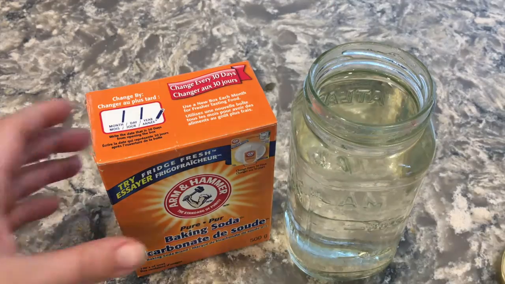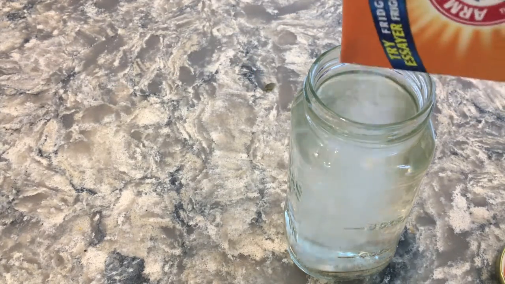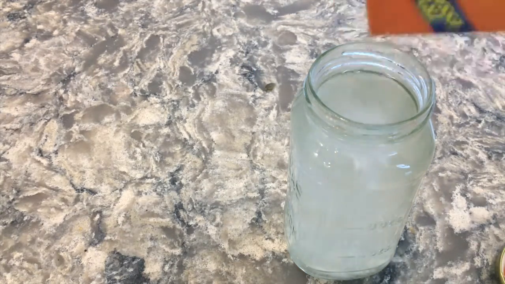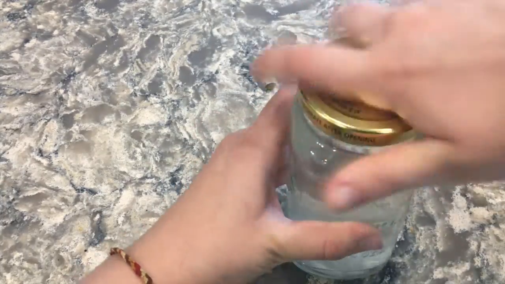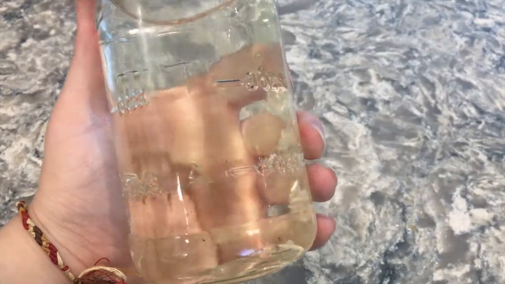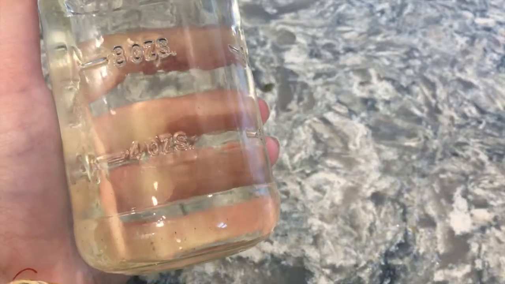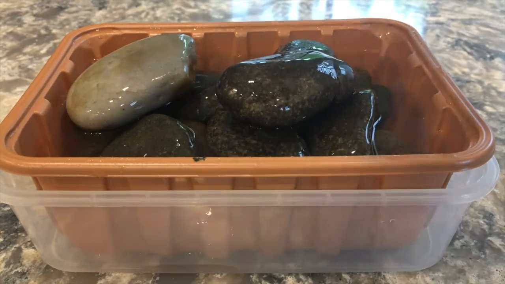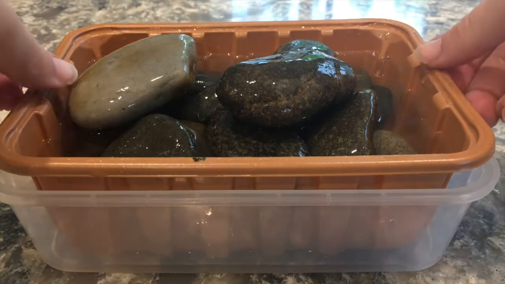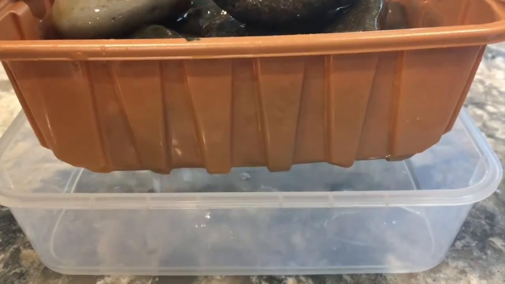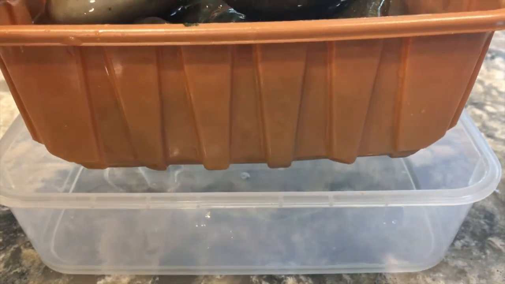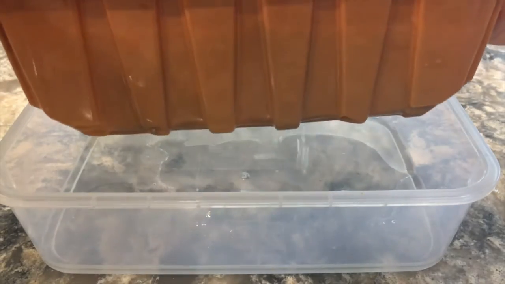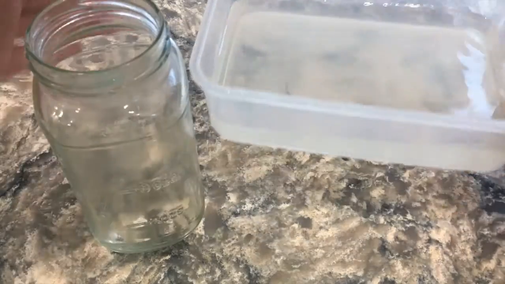Our first step is to add baking soda to our water and shake it. Once we do that, we move on to our next step, which is our filtration part. So for this, you'll need to put some big rocks inside your recyclable plastic container that you poked holes in, and you're going to strain the water through the rocks into the other plastic container. Once that's done, you can pour the water back into the mason jar.